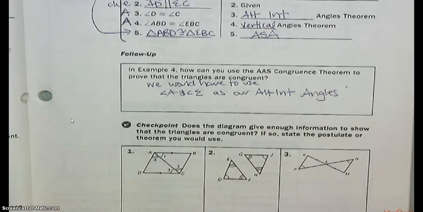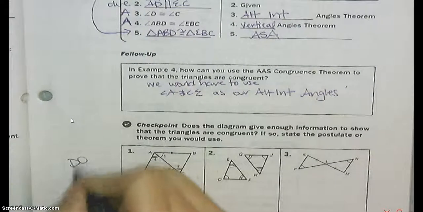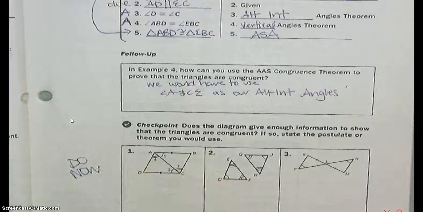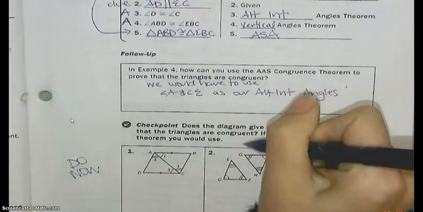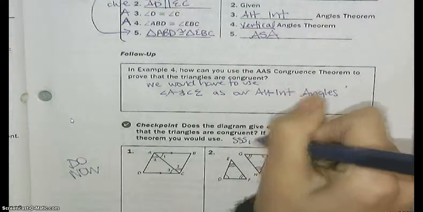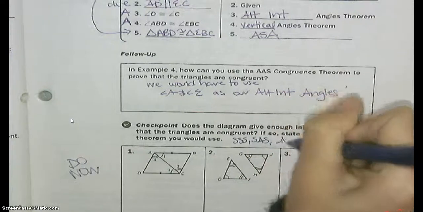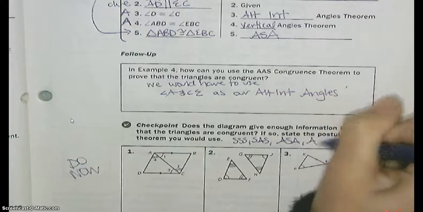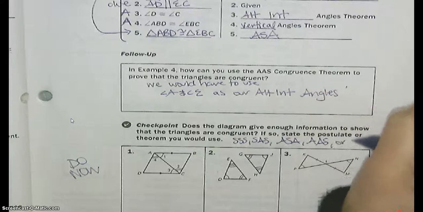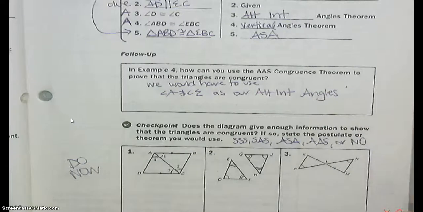All right, the checkpoint is yours. You need to do this now. Does it give enough information? All right, so your choices are SSS, SAS, angle, side, angle, angle, angle, side, or none, or no, not enough information.